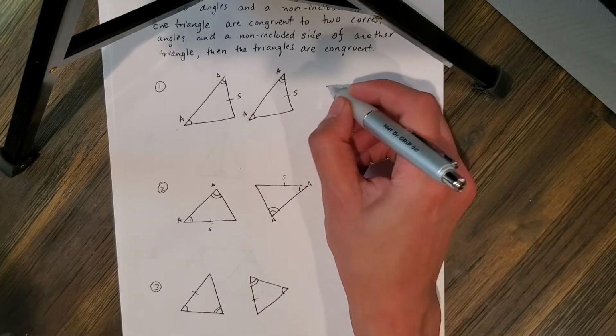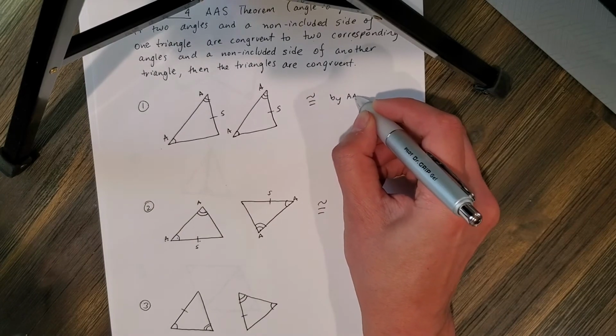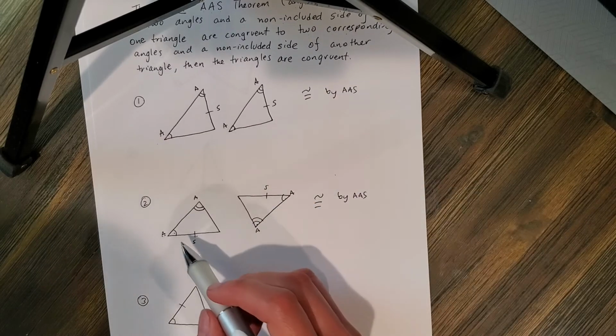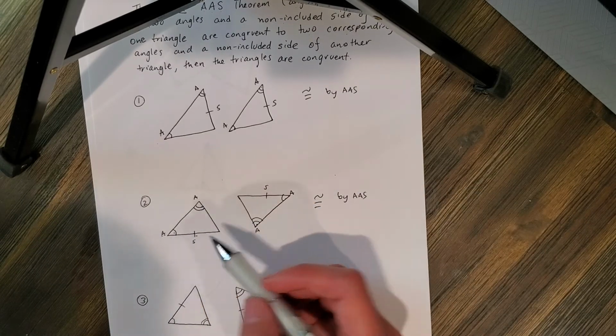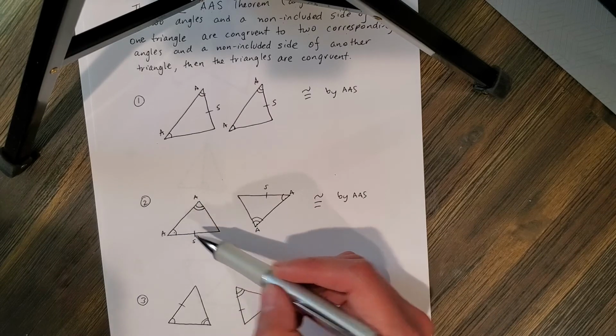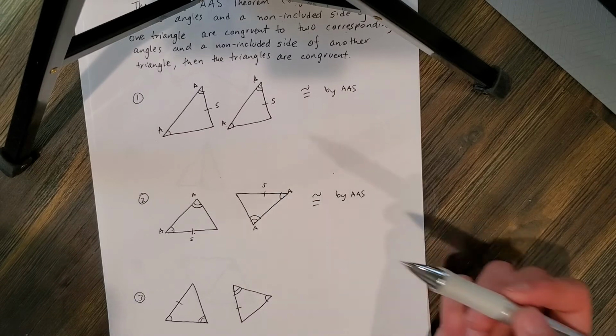Okay, and I forgot to write congruent here. Yes. So this is congruent by AAS. Same thing over here by AAS. Okay? So we have angle, angle, side. Or you could think of it as double, single, and then the side. Double, single, double arc, single arc, side.